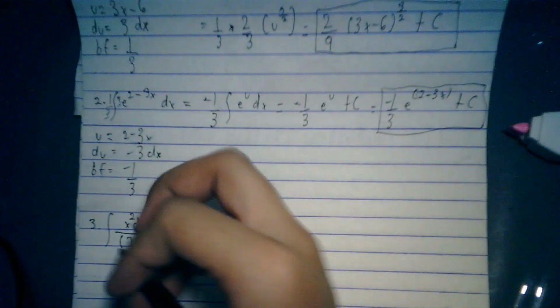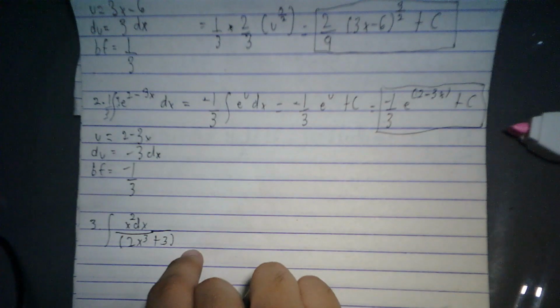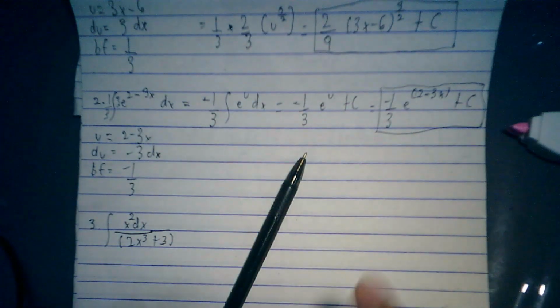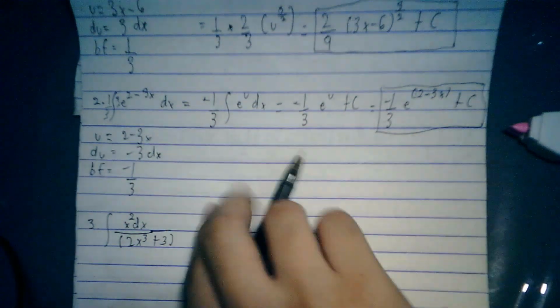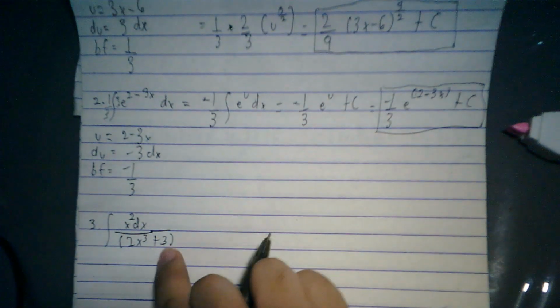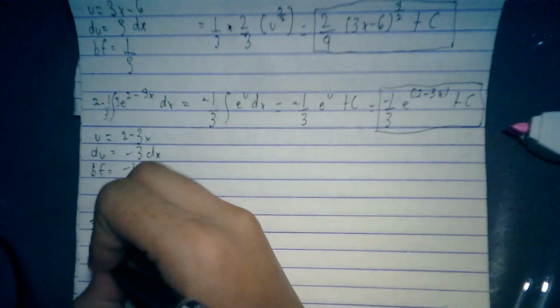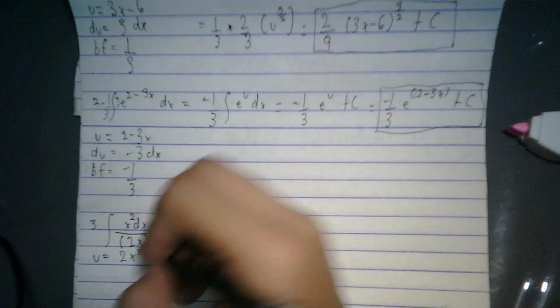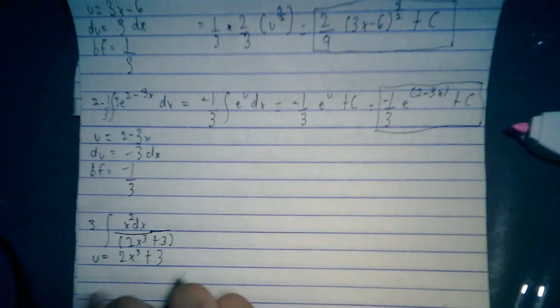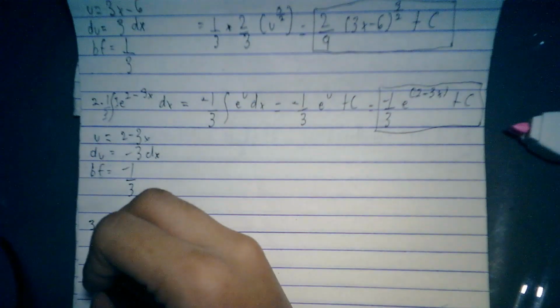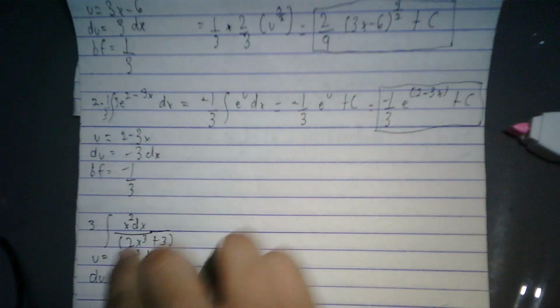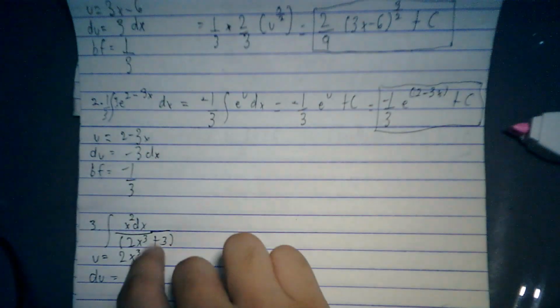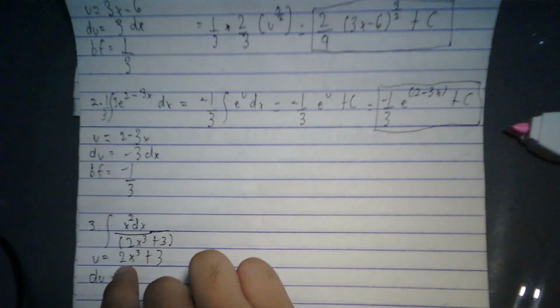So, as I said earlier, u can be found in the denominator. So let's do that. U is equal to 2x cubed plus 3. So the derivative of this is just equal to du. The derivative is transferring the exponent to the constant.